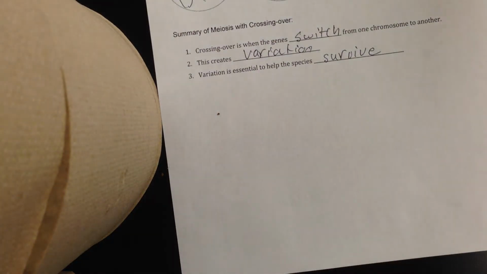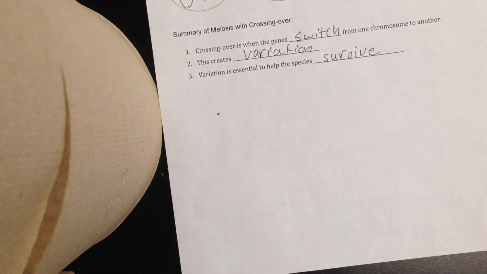So you're going to use these notes to do one of these yourself with a different set of chromosomes and different letters, just to make sure you understand the process of meiosis. All right, so that is it.